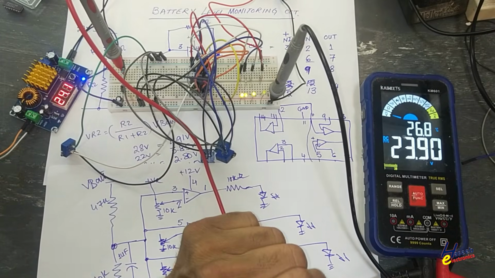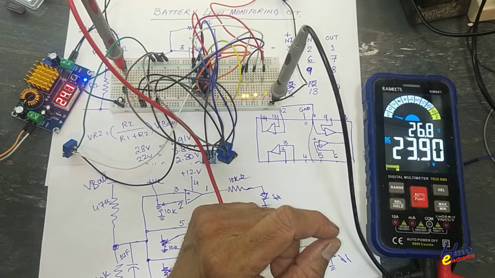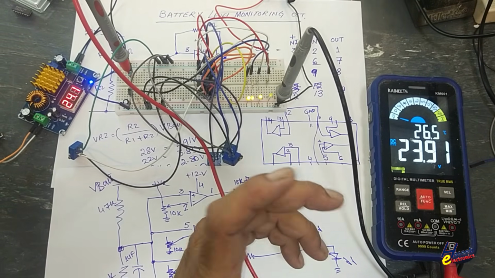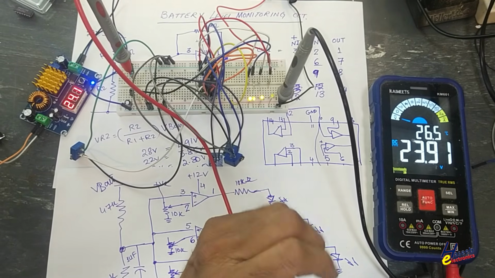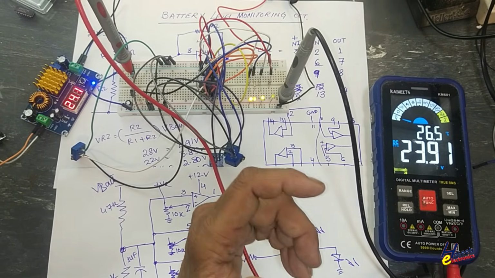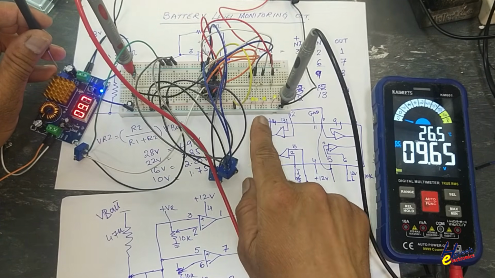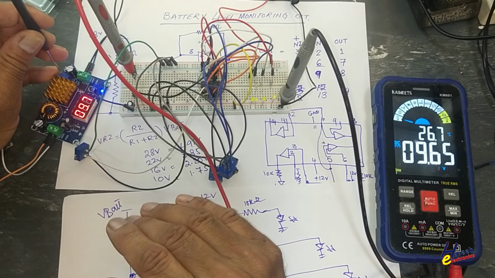In this session, I am sharing a battery level monitoring circuit. Using this circuit, we can monitor 12 volt, 24 volt, 48 volt, any voltage value, either power supply or battery. When voltage is less than 10 volt, all LEDs are off. That means the battery is near to end limit.